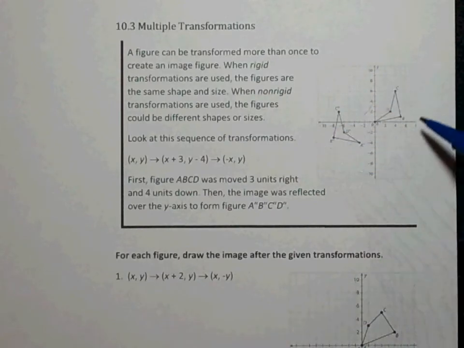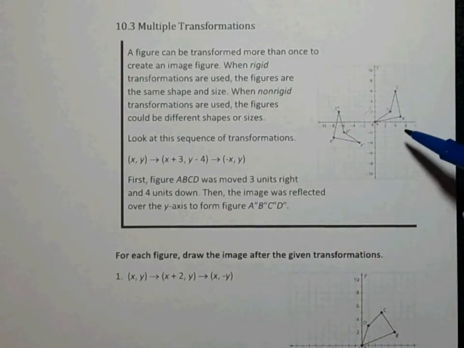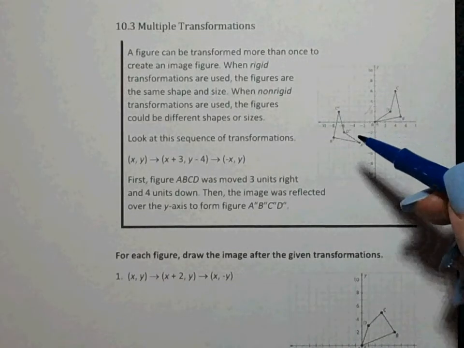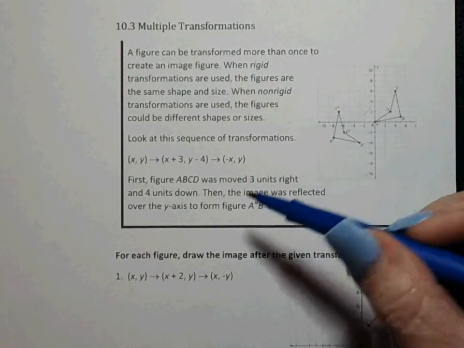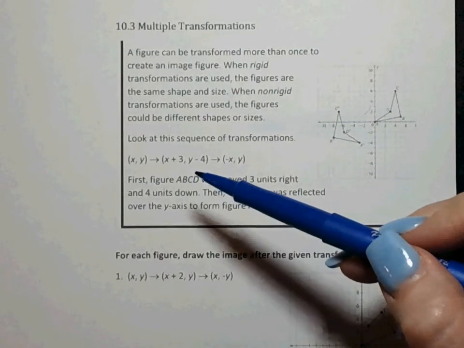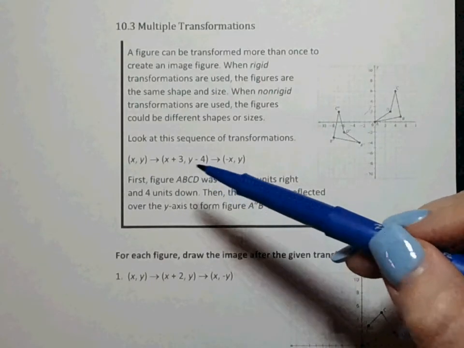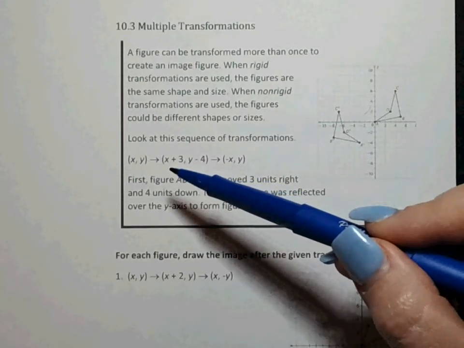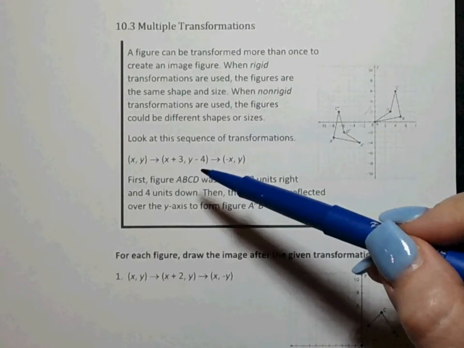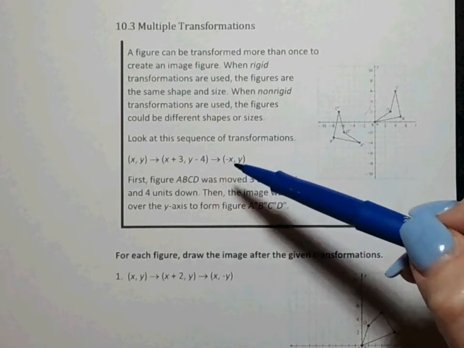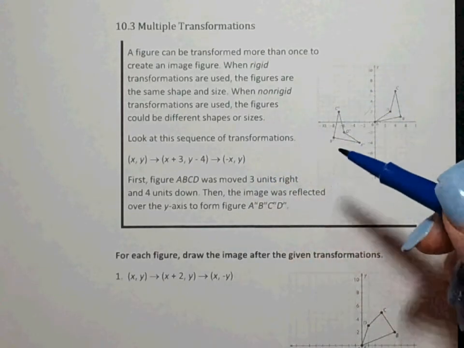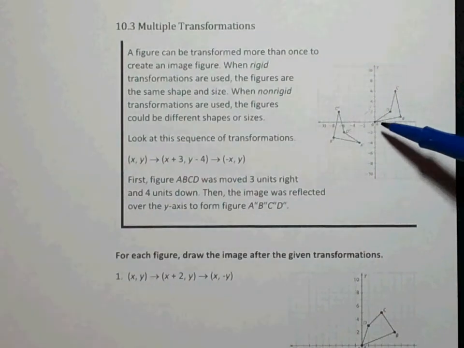So for example, in this one right here, we start off with figure ABCD. We're going to apply this sequence to the pre-image to get this final image. So we're going to do two different types of transformations on one single image. First we're going to apply this one right here. This is a translation. So we're just going to go right 3, down 4, and then once we get those new points, then we will apply this, which is a reflection over the y-axis.